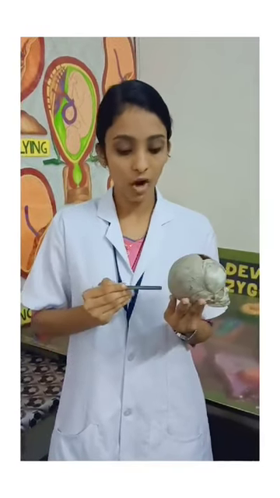Mainly the skull is formed by 14 bones, and the major 7 bones are 2 frontal bones, 2 parietal bones, 1 occipital bone and 2 temporal bones. These are the major bones that form the skull.